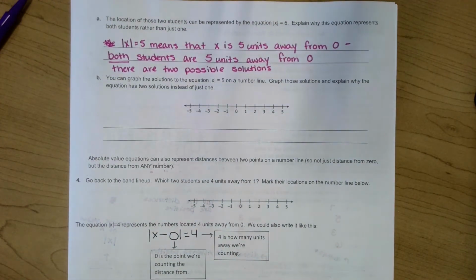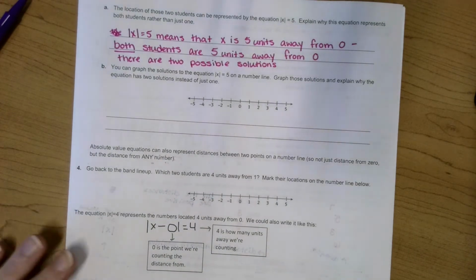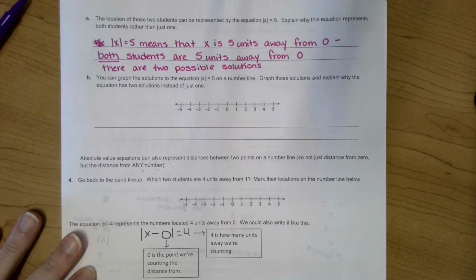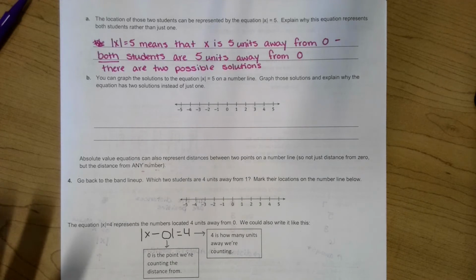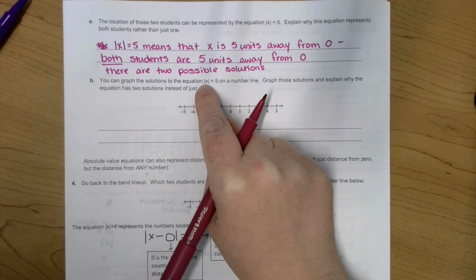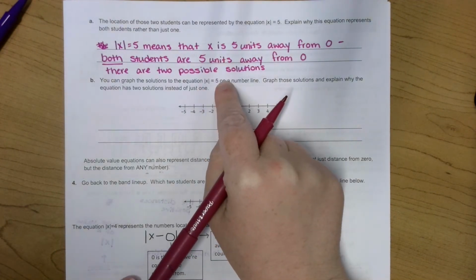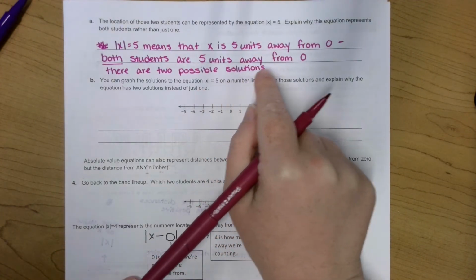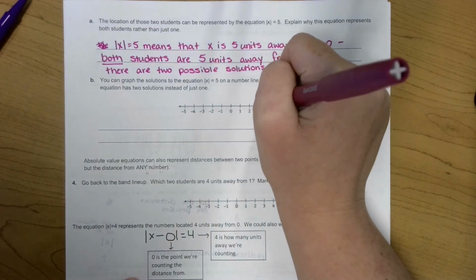Okay, so let's talk about B. B says that you can graph the solutions to the absolute value of x equals 5 on a number line. Graph those solutions and explain why the equation has two solutions instead of just one. Alright, so what can I take the absolute value of to get 5? Well, the absolute value of 5 is 5.